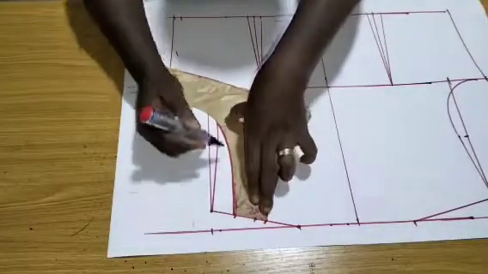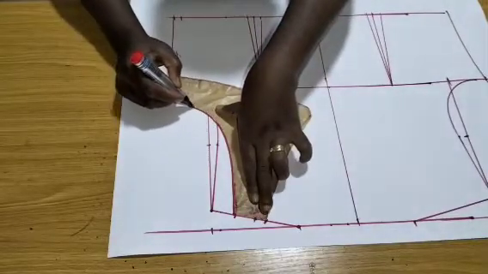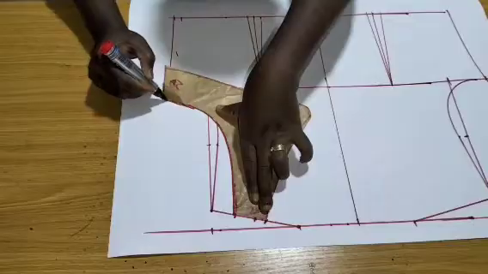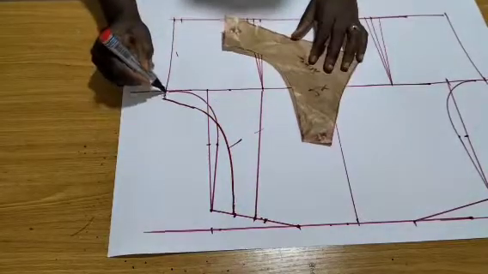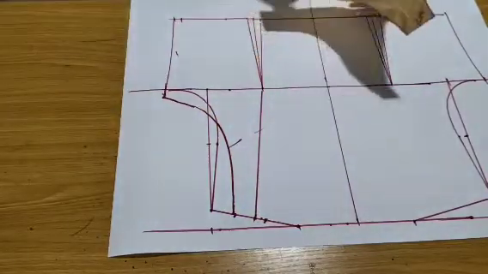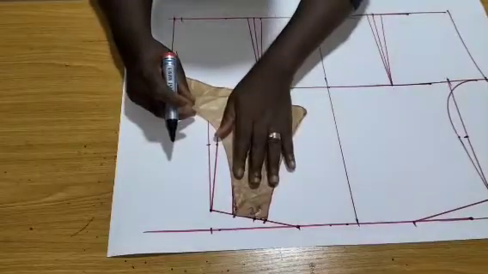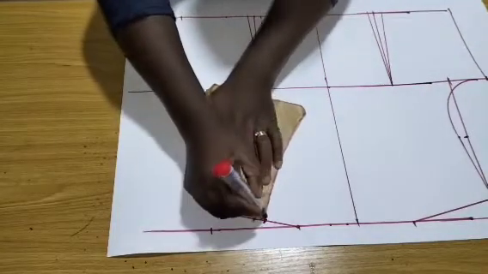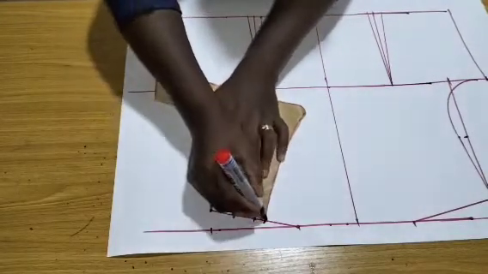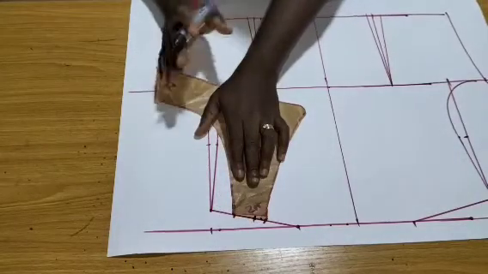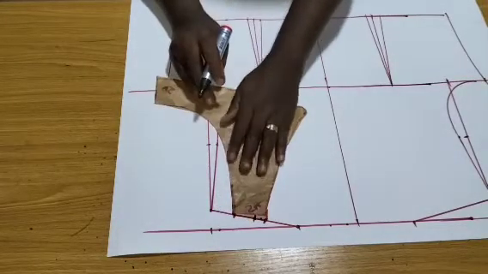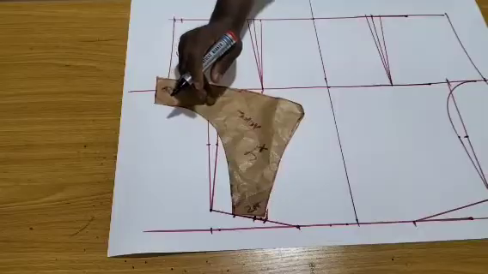Make sure this side is aligning before you trace. Once you get to this, you do what? You blend it out. Then for here, I'm going to also trace what I have here. It depends on how shallow or how deep you want your neckline to be.